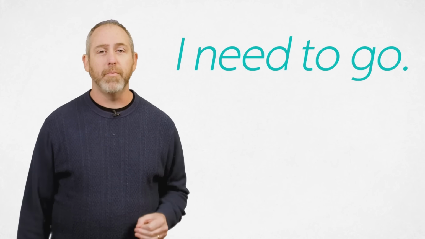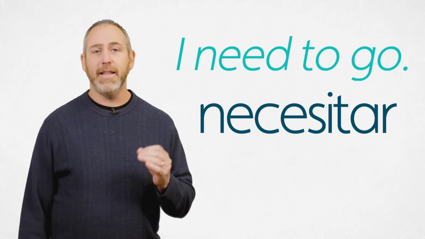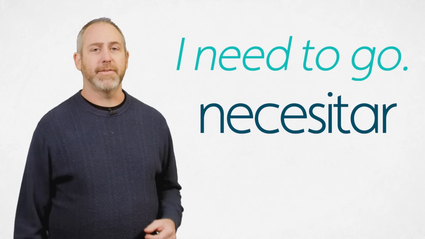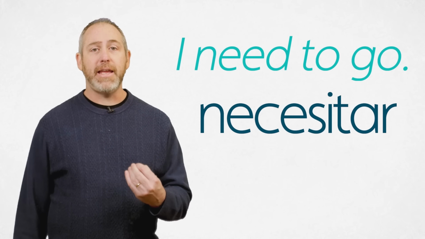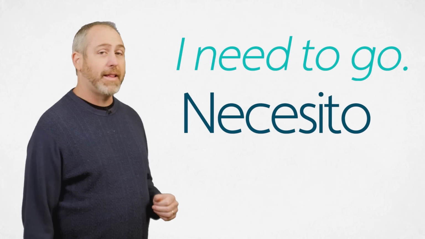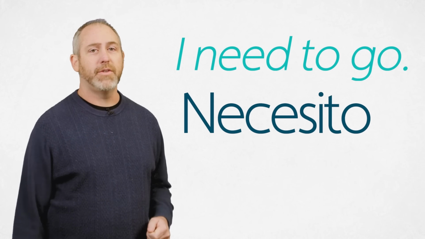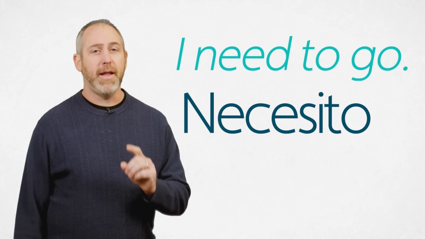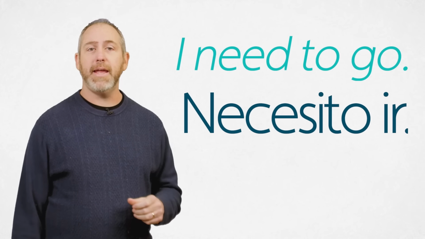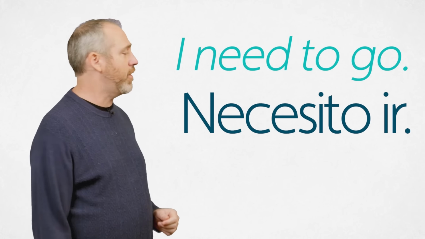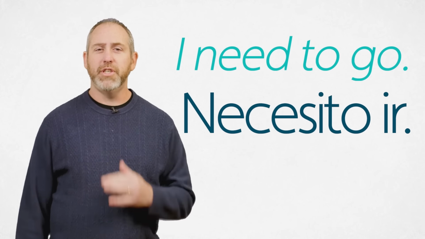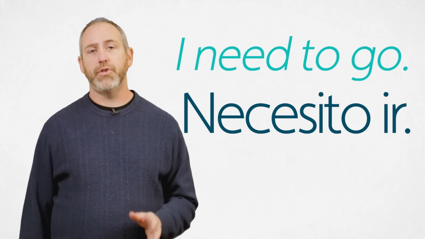Now that AR verb is necesitar, to need. Looks kind of like necessary, doesn't it? Well, if I said, I need to go, let's just kind of break this down. So we need to conjugate it like this. We take the AR off, we put the O on it, so it's necesito. But now think about this. I need what? To go. So I leave the verb ir exactly like it is. So you get this right here. Necesito ir.